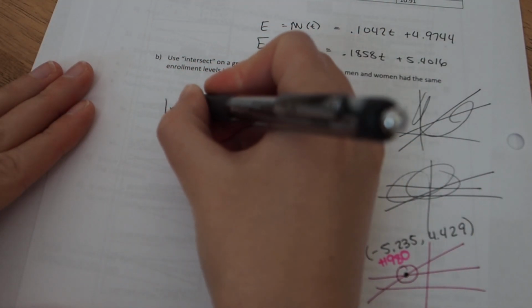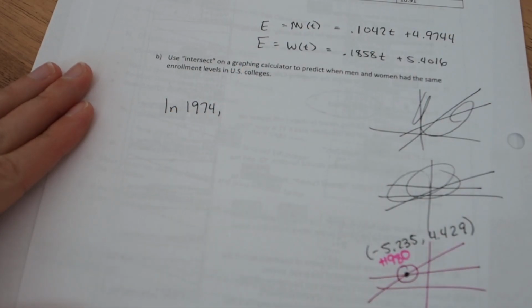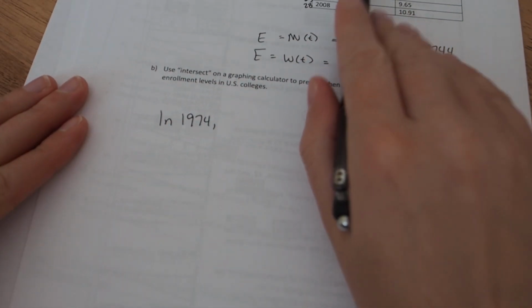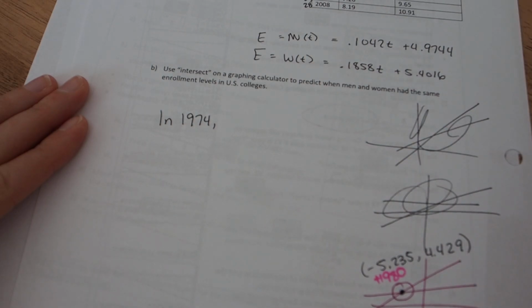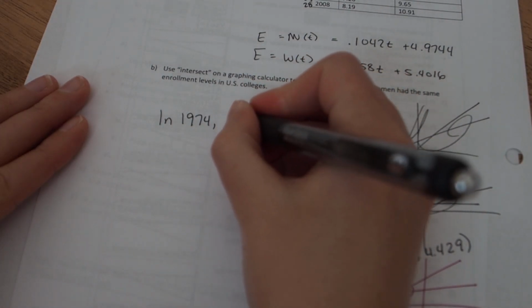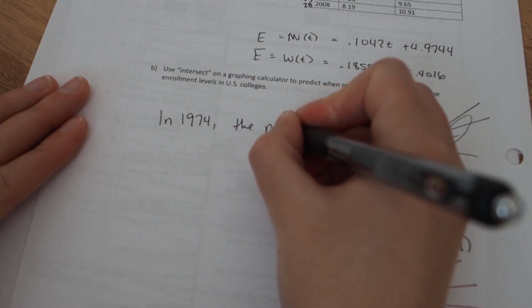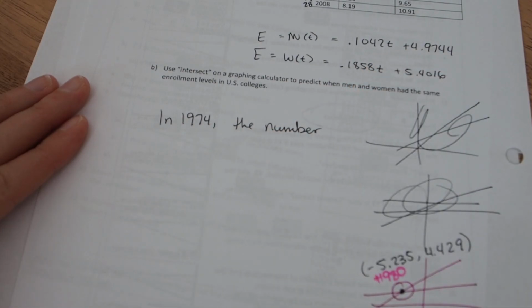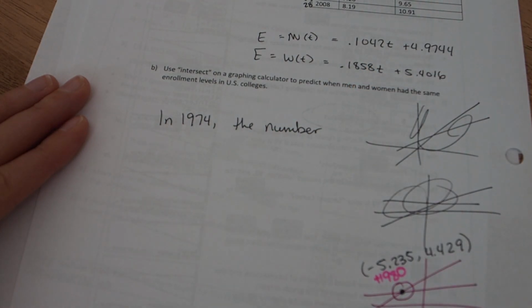Okay? So just a final conclusion here. In 1974, the number of men and the number of women enrolled in U.S. colleges was equal. Then what value was it equal to? They were both equal to 4.429 million.